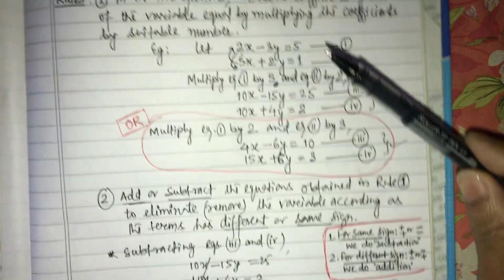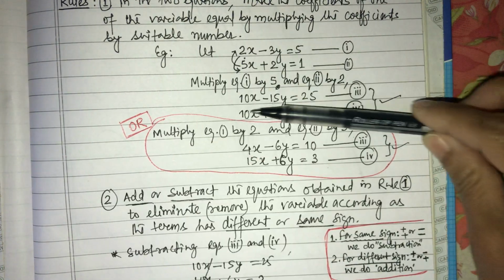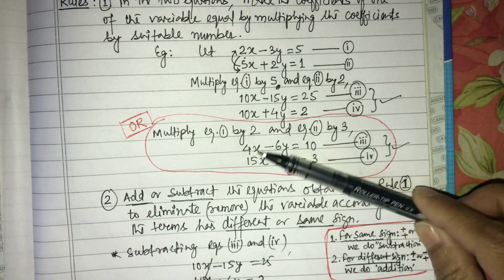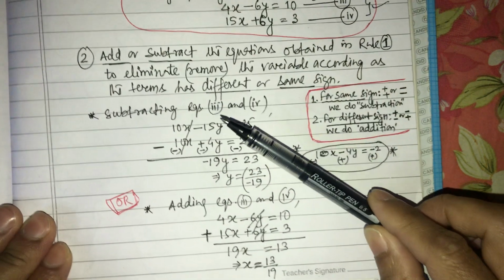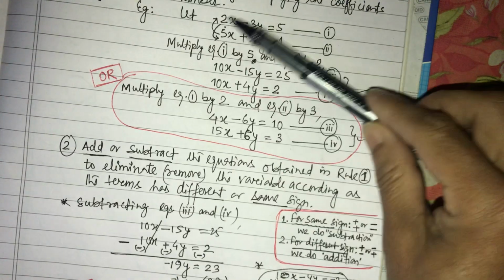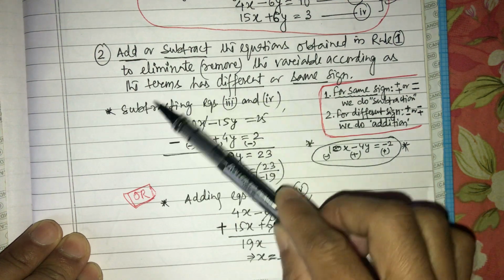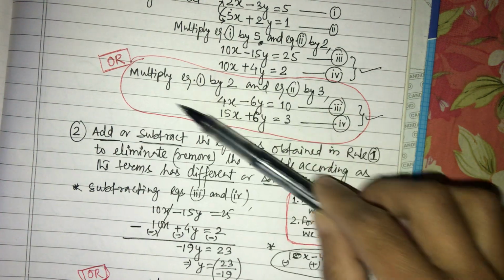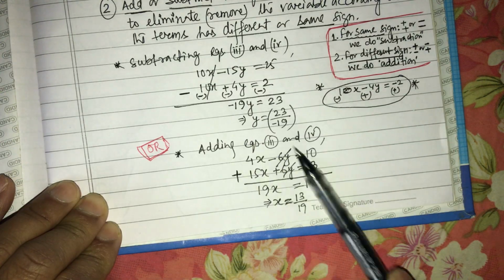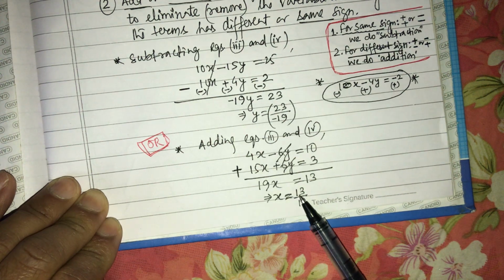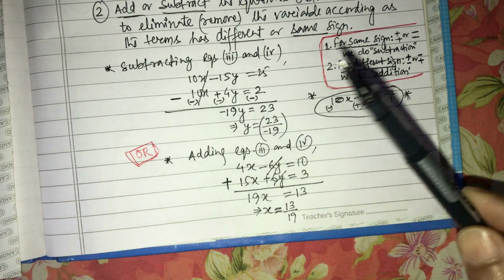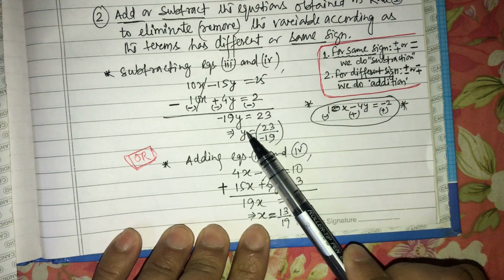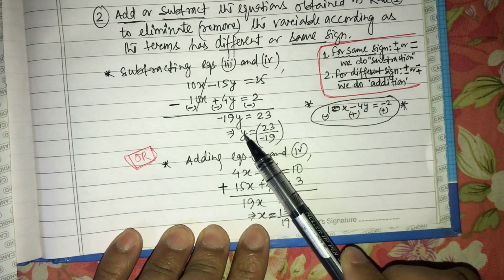Okay, so let me repeat again. While solving this, you need to follow either this upper one or this lower one. That's why I kept this or. Second, in rule number 2, same thing. If you follow the upper one, so in second step, you must go with this one, and you'll get the value of y. Okay, and those who will follow this second option, they should go for this option only here, and they will get x equal to this much.